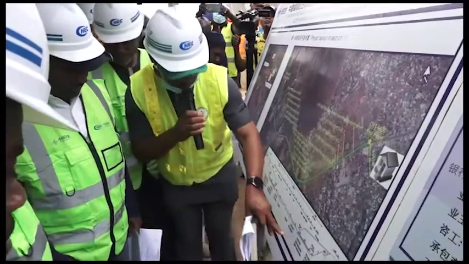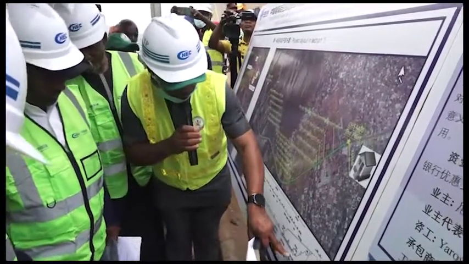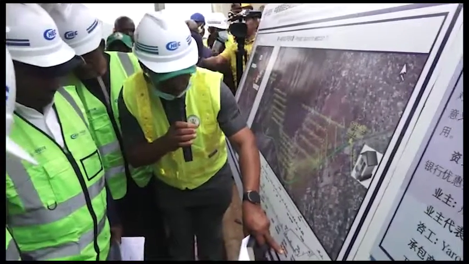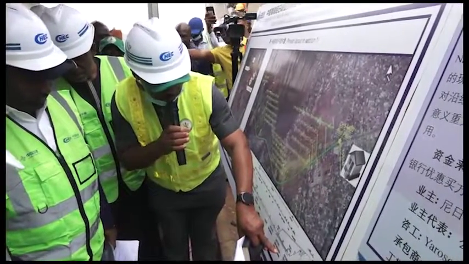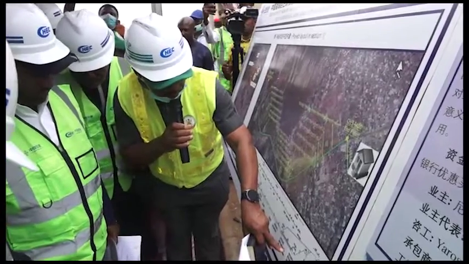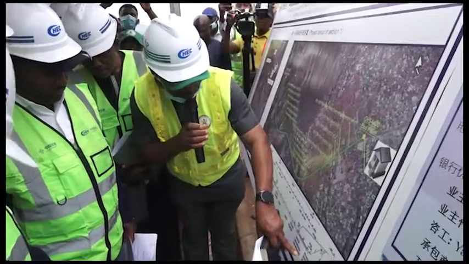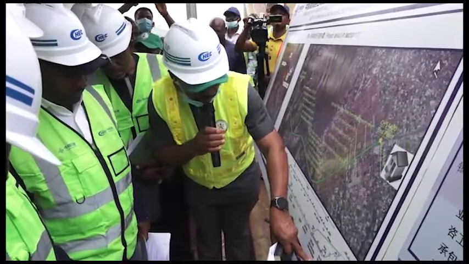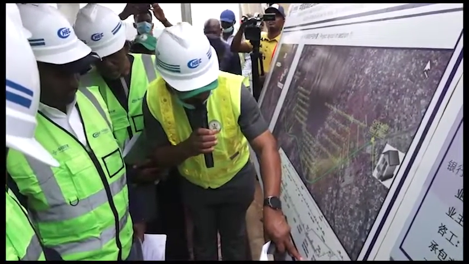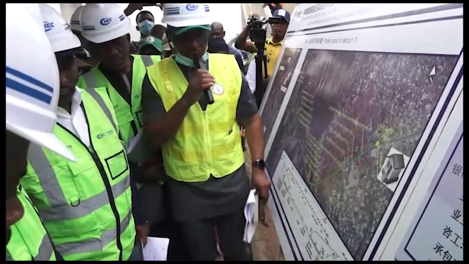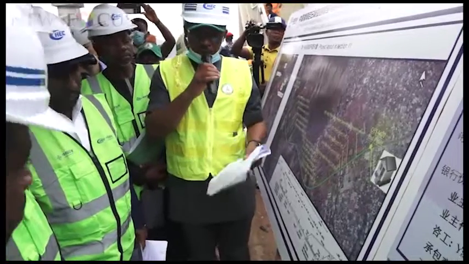The asphalt, the last layer that we are standing on, is 40 millimeter thick. The next one below it is also asphalt, the binder course, which is 60 millimeter thick. Then the stone base is 200 millimeter thick. And the laterite subbase is 250 millimeter thick. All these have been completed so far.